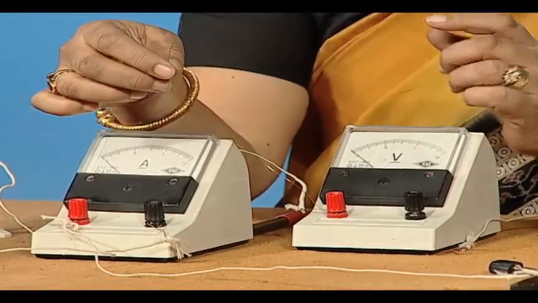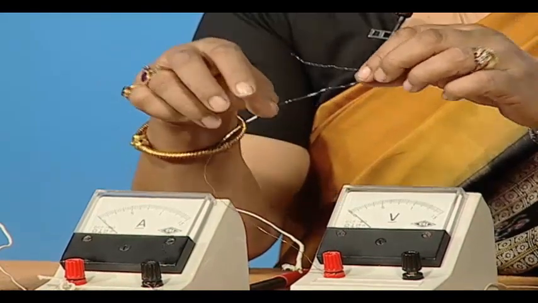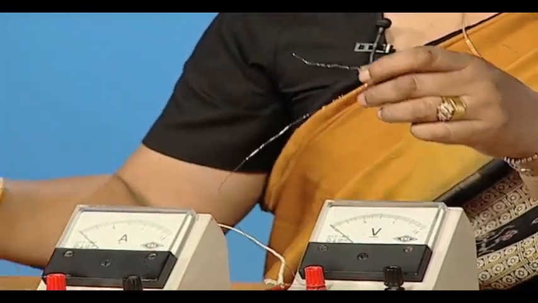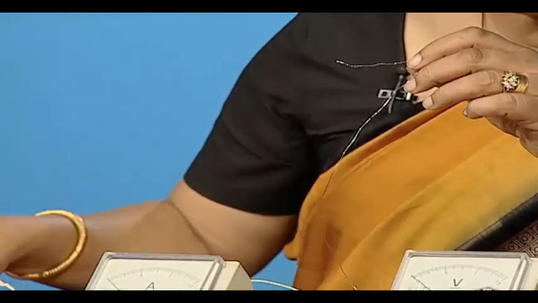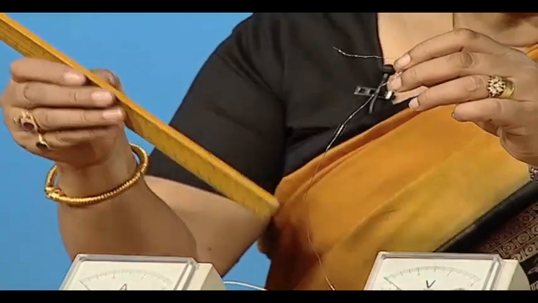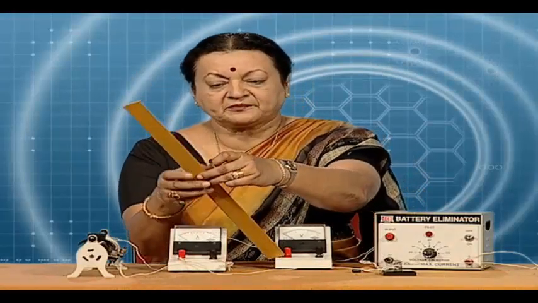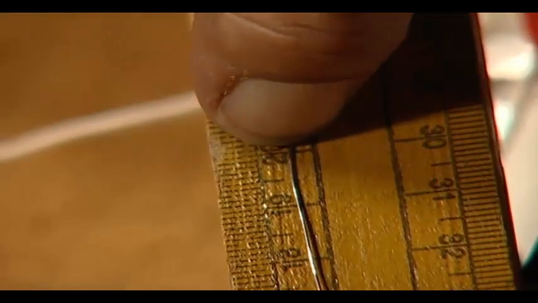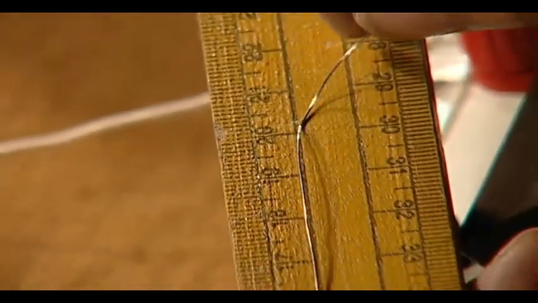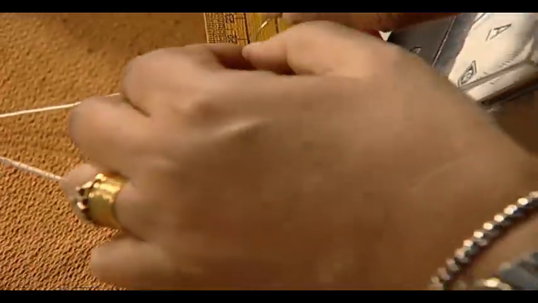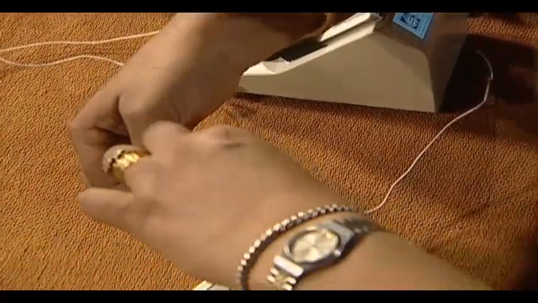So, in order to find an accurate value of wire length and place it in the circuit in that way, we need a ruler. Connect one end of the wire to the terminal in question across the voltmeter and measure using a scale, make a kink at the length desired and place the wire in such a way that the kink is just outside the terminal.